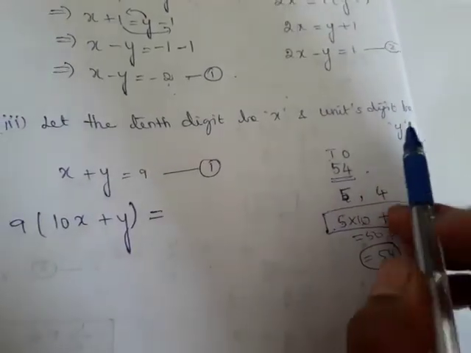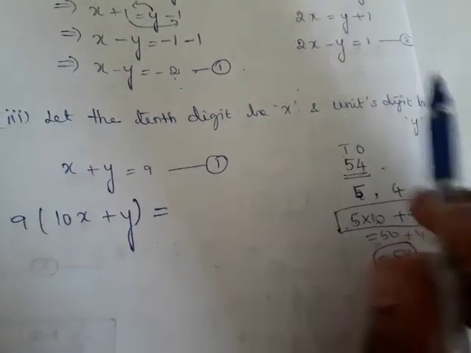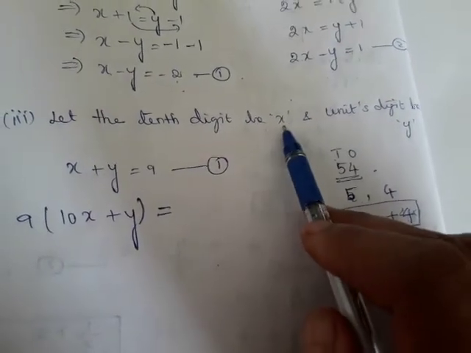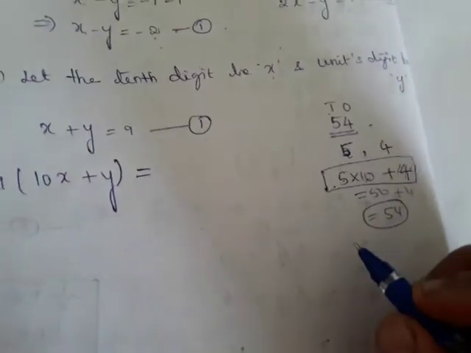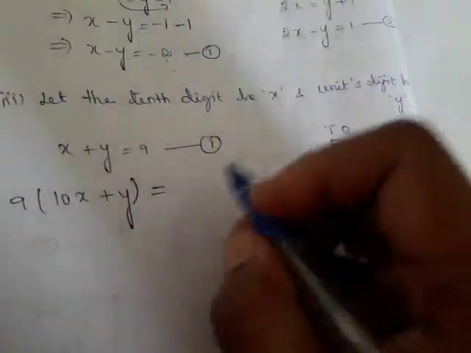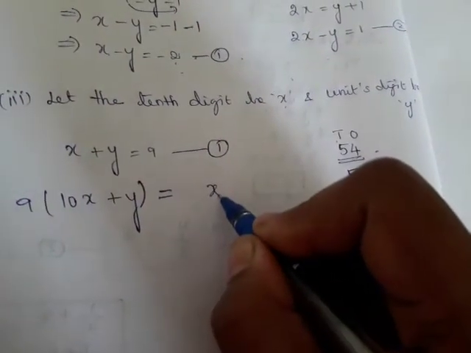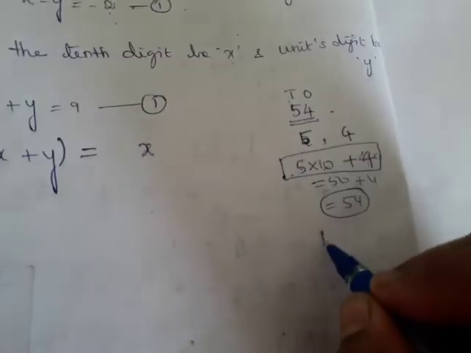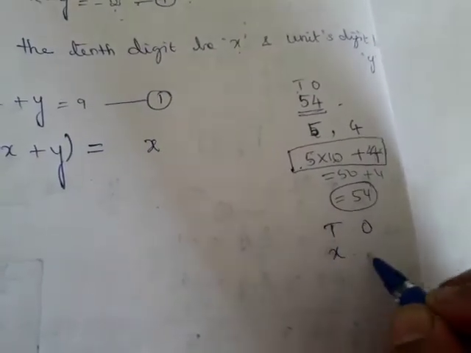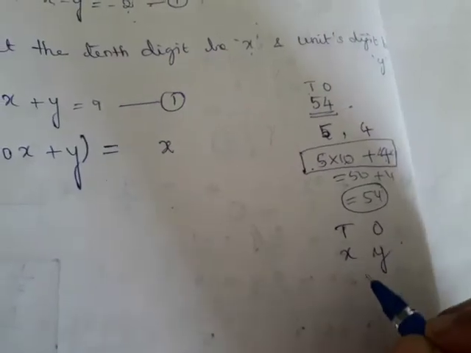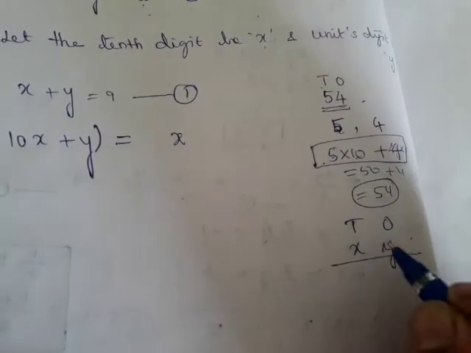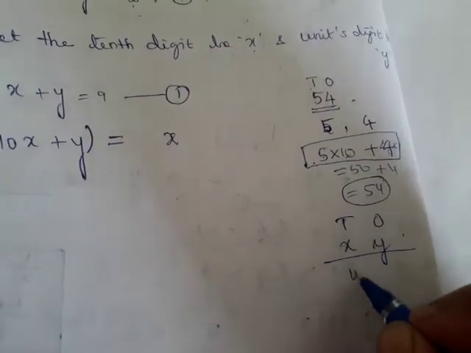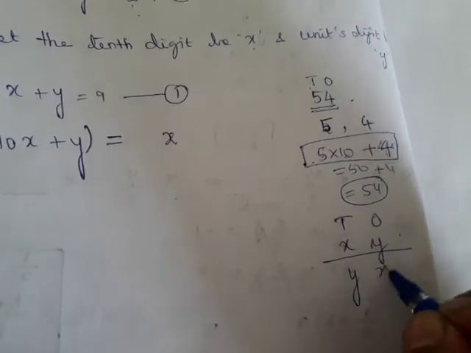We are going to take y as the tens digit and x as our units digit. Now see, initially our tens place is x and ones place is y. Now we are going to reverse the digits. So the tens place is y, the ones place is x.